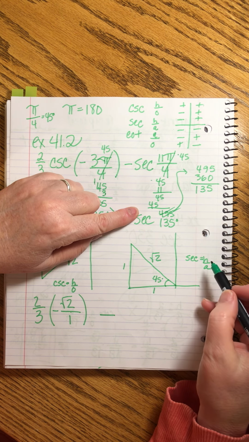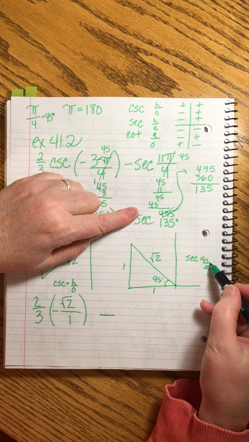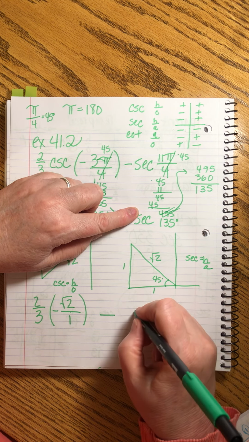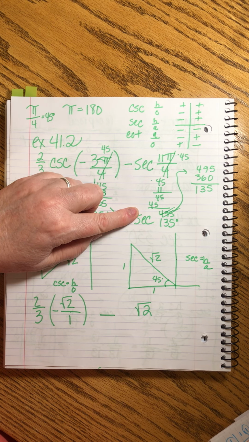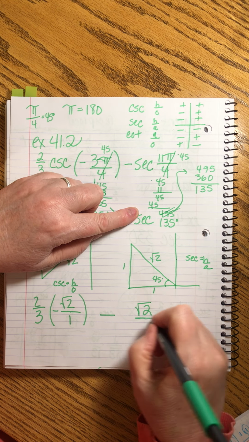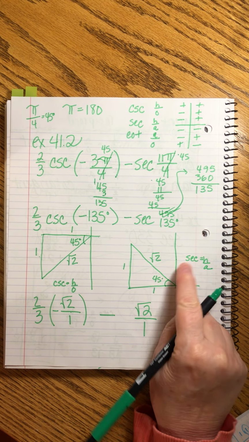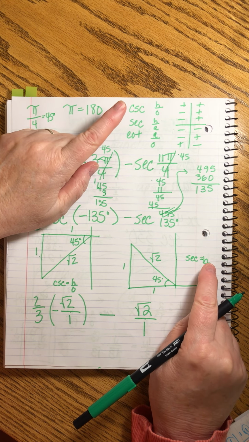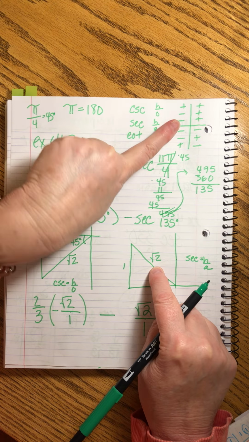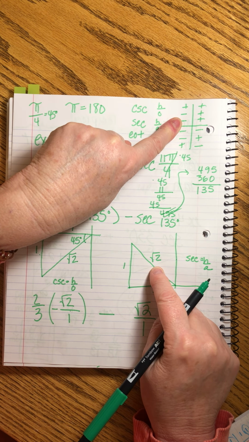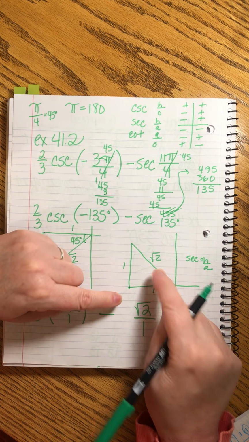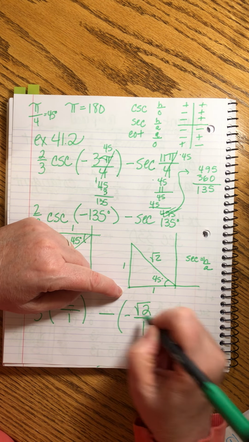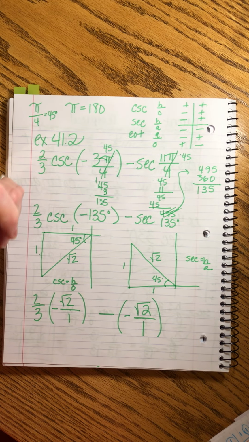Now, the secant of 135, secant is ha, so it's the hypotenuse, square root of 2, over the adjacent, which is 1. Now, secant goes with cosine, and in the second quadrant it is negative. So this is also negative square root of 2 over 1.